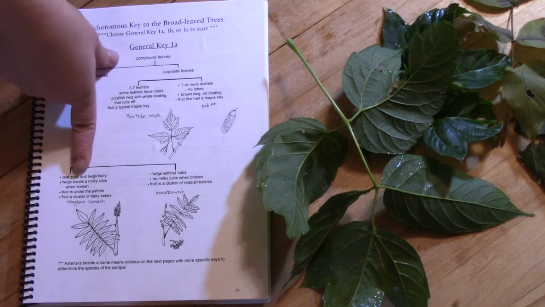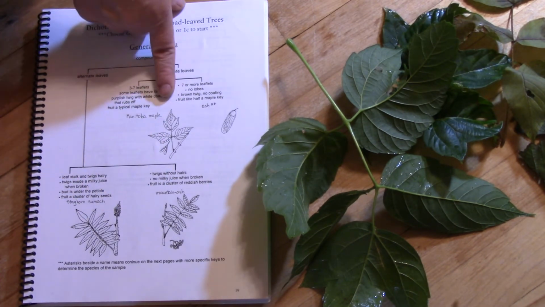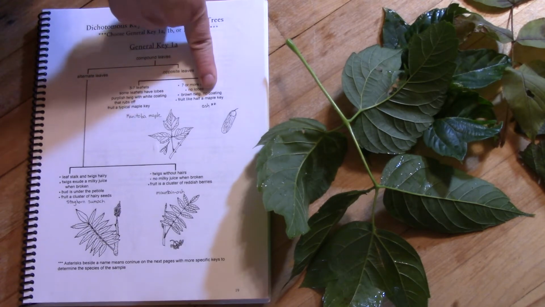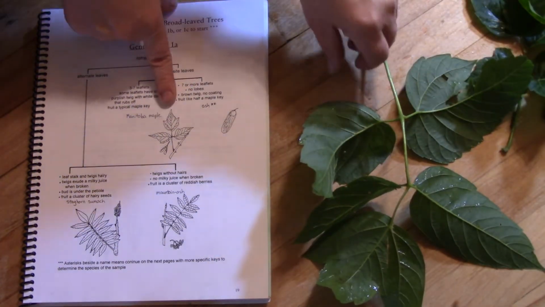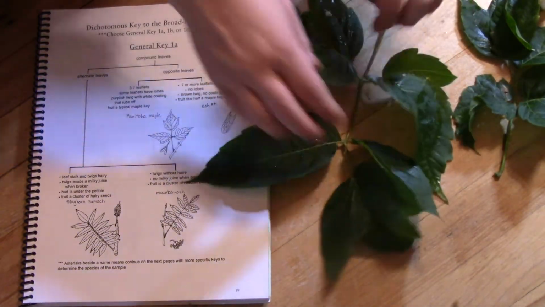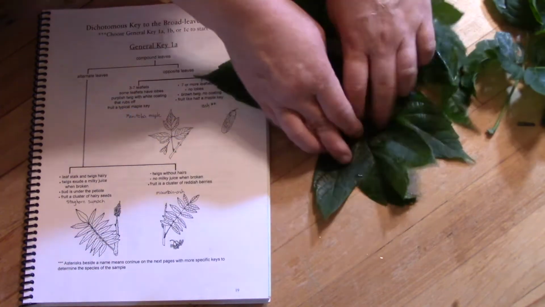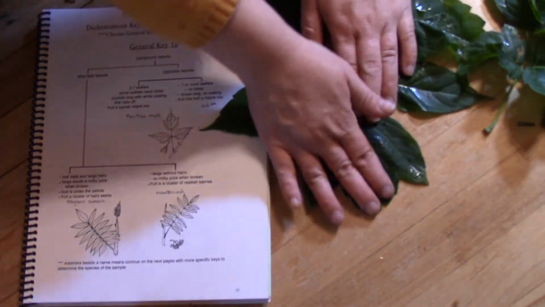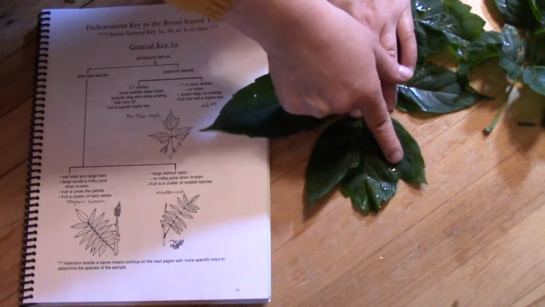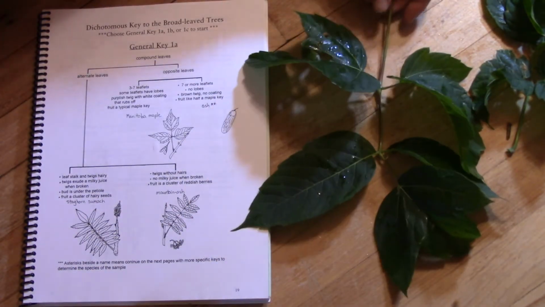So they're not alternate, so they're not a mountain ash or a staghorn sumac. They are either a Manitoba maple or an ash. Manitoba maples have lobes, and you can see this one does. Sometimes they'll have lobes on the bottom ones, but the top one almost always has at least 3. So these lobed leaflets mean this is a Manitoba maple.